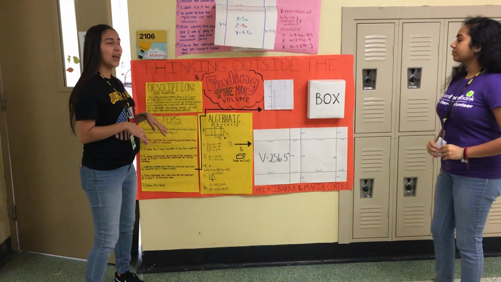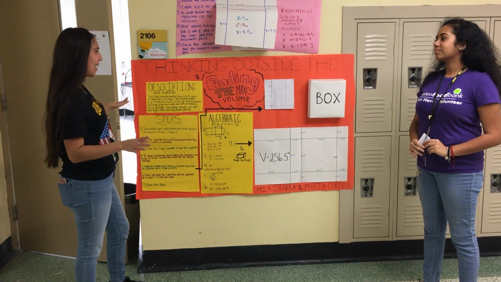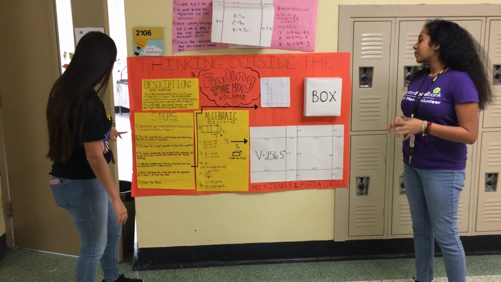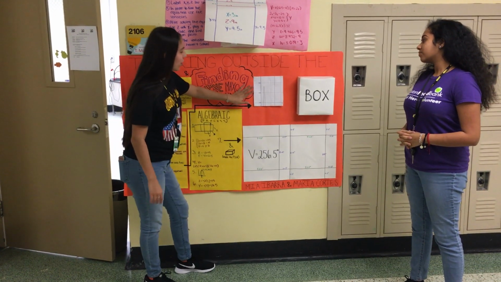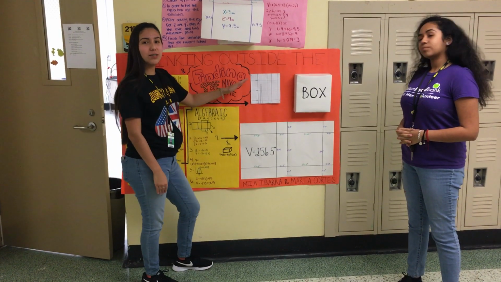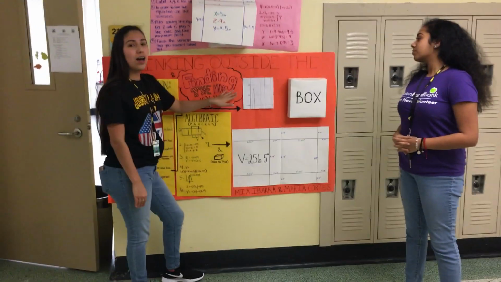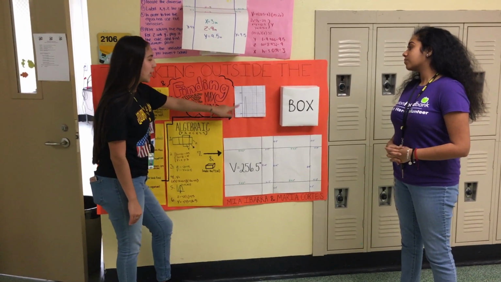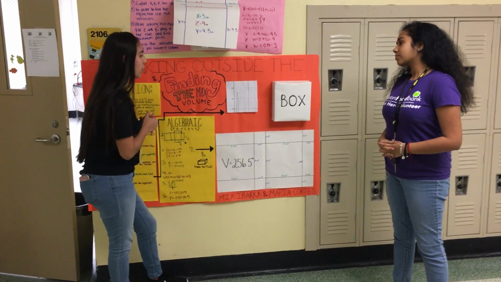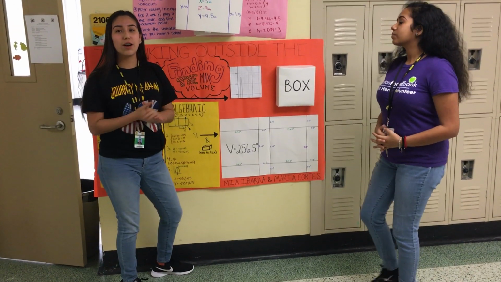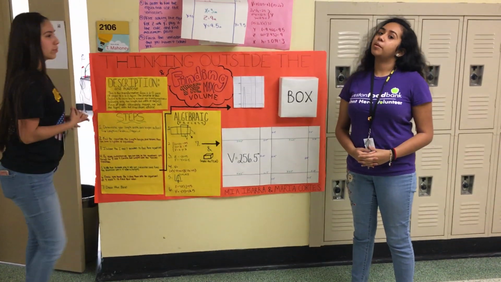Okay, and as Maria was saying, for step number 5, this is our equation that we plugged into the calculator. So this is a visual representation of what it looks like in the calculator. And this top point right here was our maximum for our function, also known as our x value, which actually ended up being 2.3.